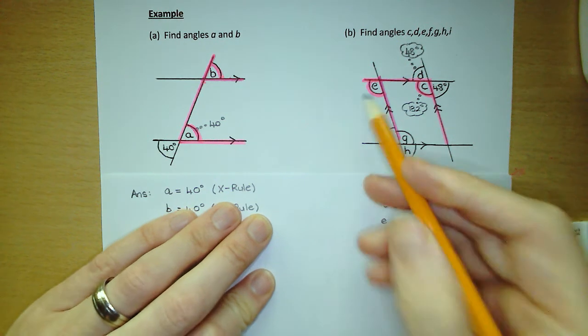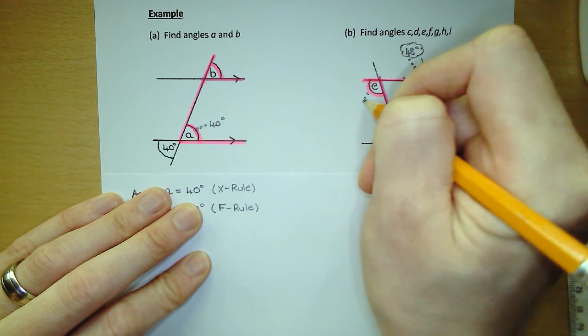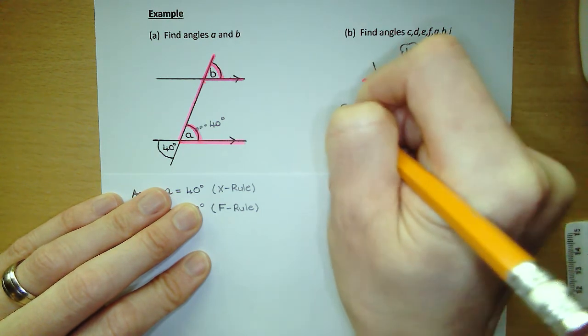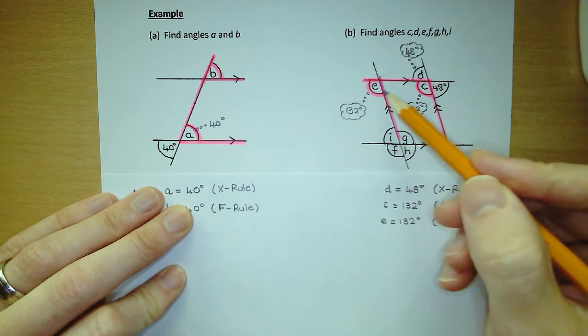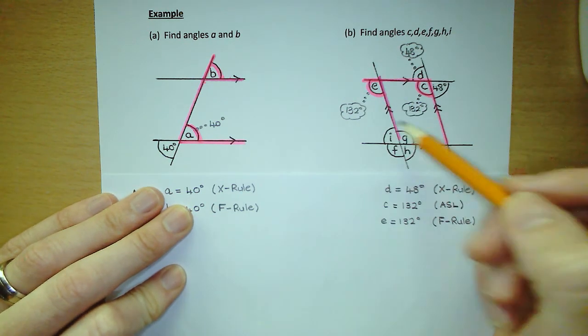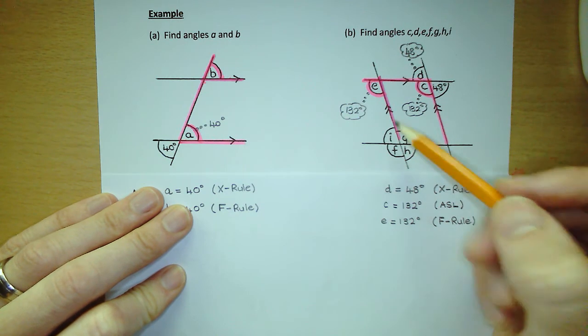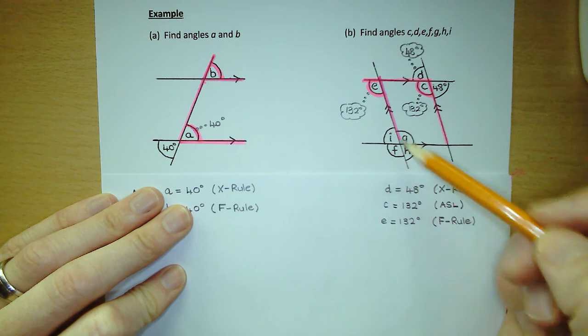And again, once you've worked out an angle, it doesn't do any harm to pencil that angle into your diagram. 132 degrees. So we're trying now to get down to this bottom area here where there's four unknown angles. So we've got E. Is there any way we can get from E to these angles?